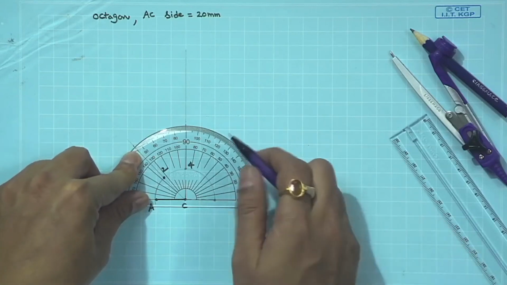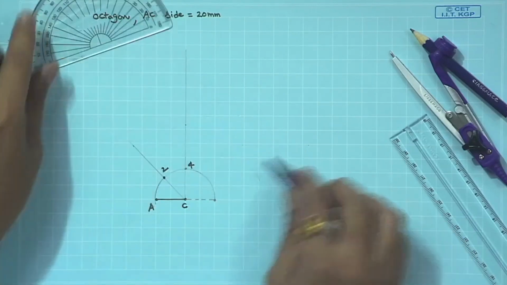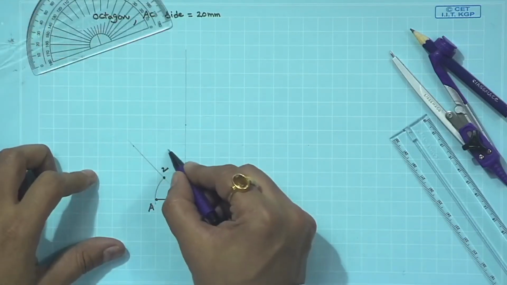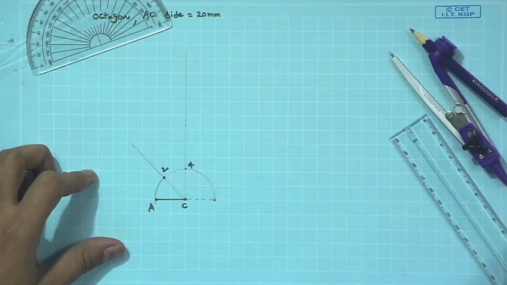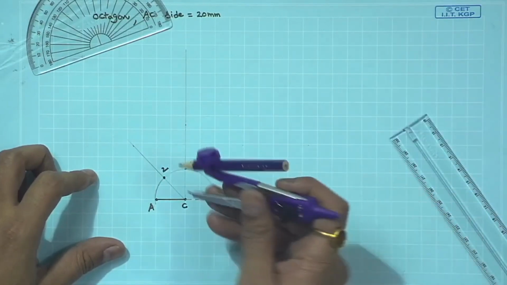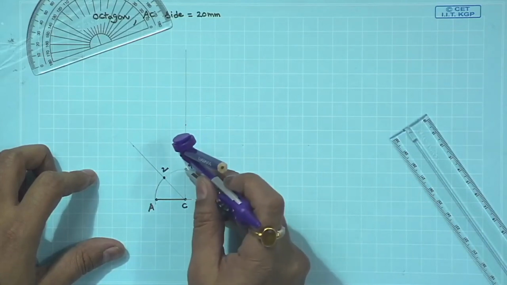Similarly, divide this angle. We have seen, if instead of approximating into half angles, if we are not very careful about that, we know how to divide this into 2 parts.